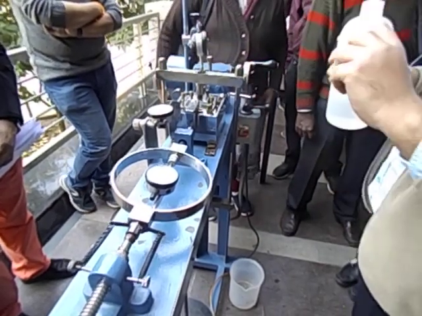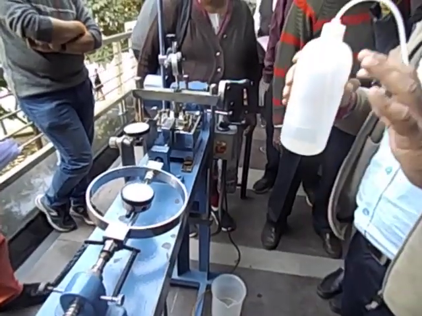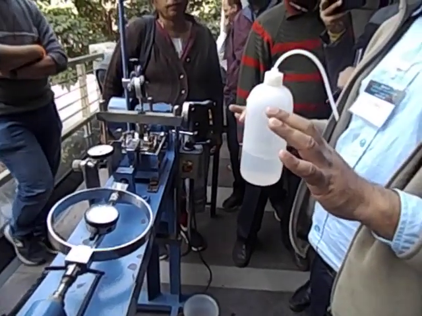So the vertical dial gauge reading should become constant once the consolidation occurs completely.